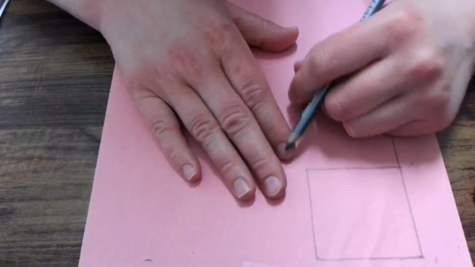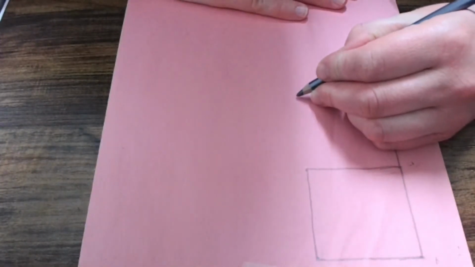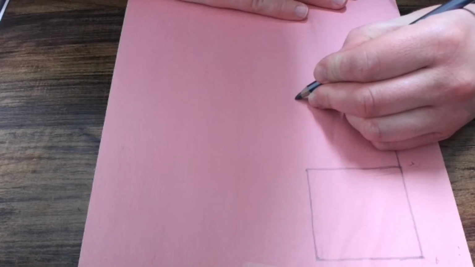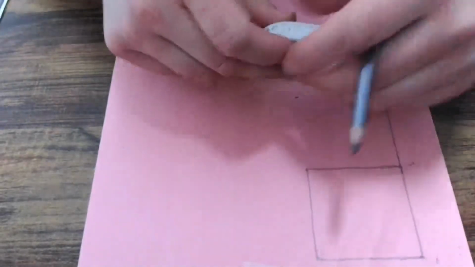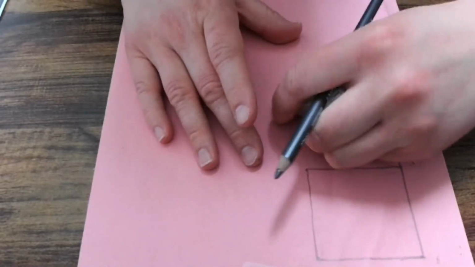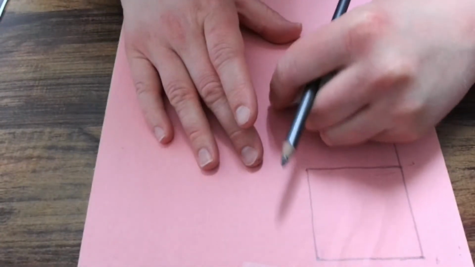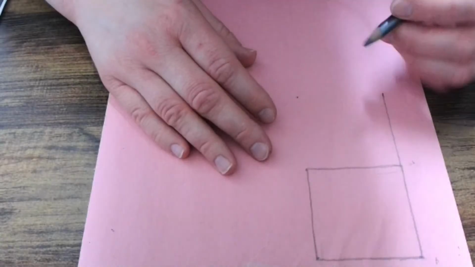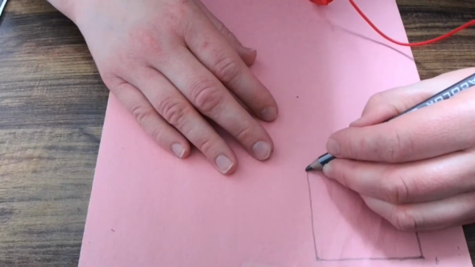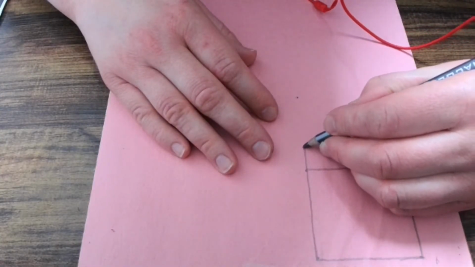Okay. Now, there we go. Now let's draw this line. So this is the most accurate way to draw it when you're a novice, I guess.